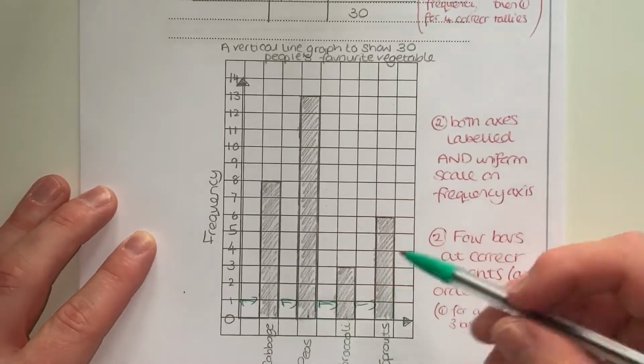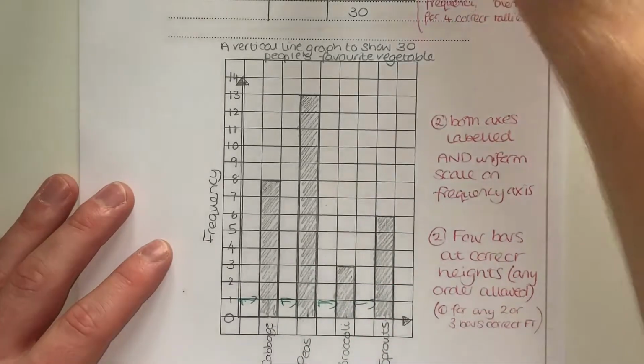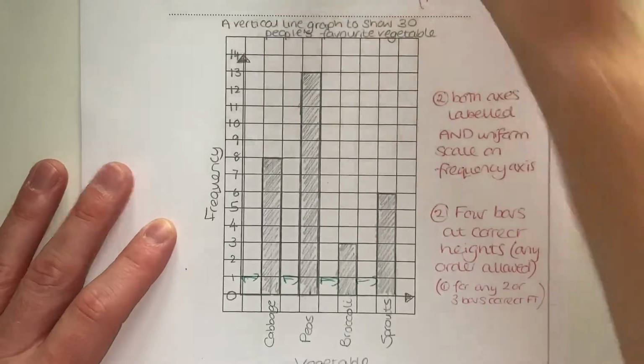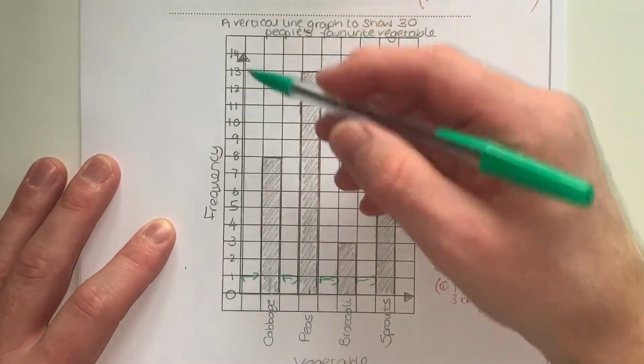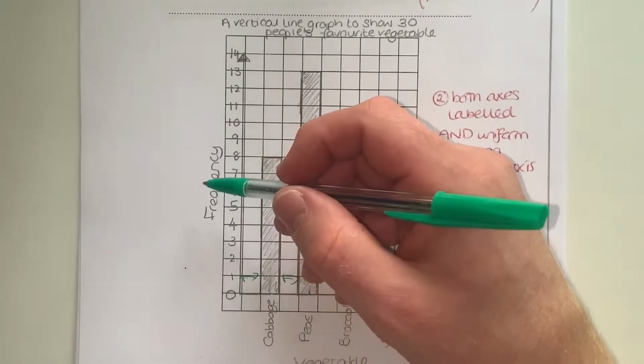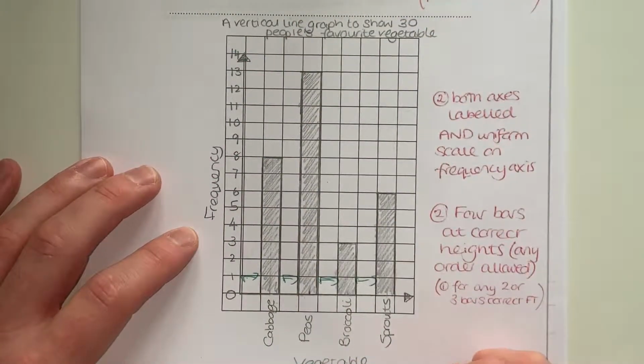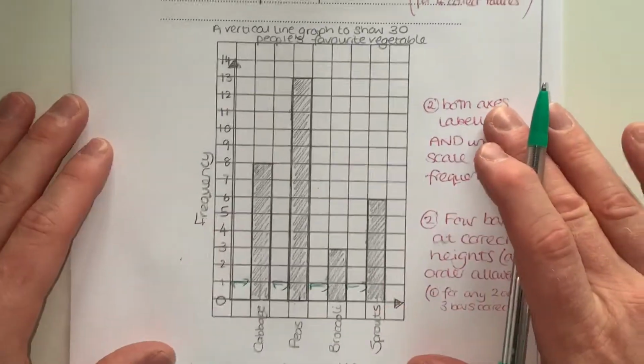It's clearly labelled which one is which: cabbage, peas, broccoli, sprouts. It's got a title. It's labelled frequency up the side, or you could write amount of vegetables or amount of people. We've got the vegetable on the bottom.